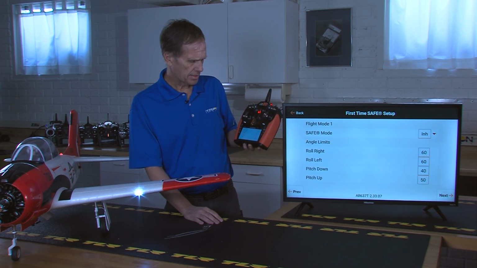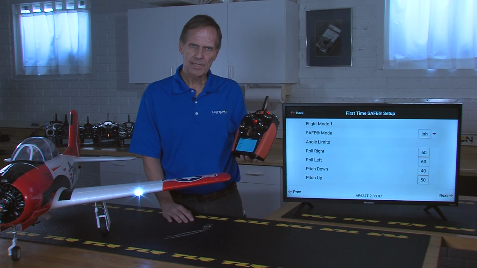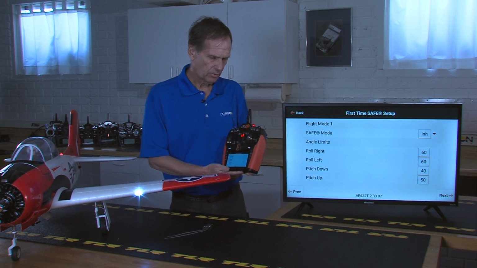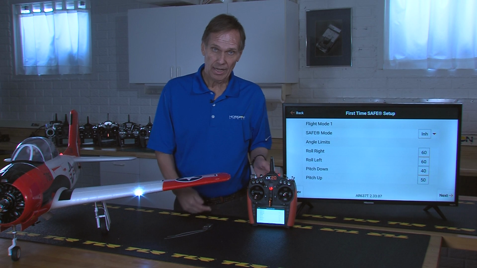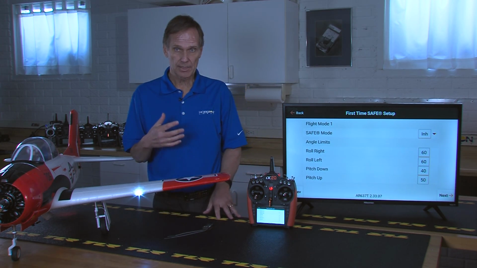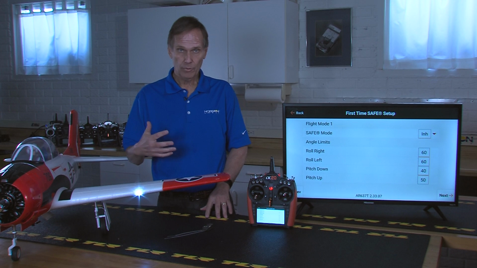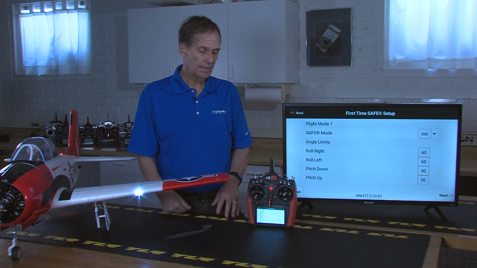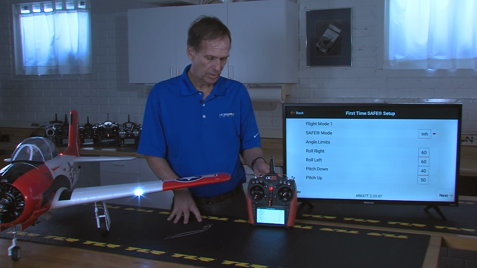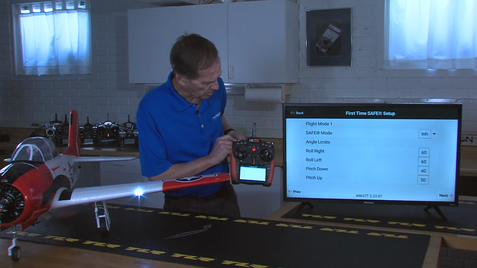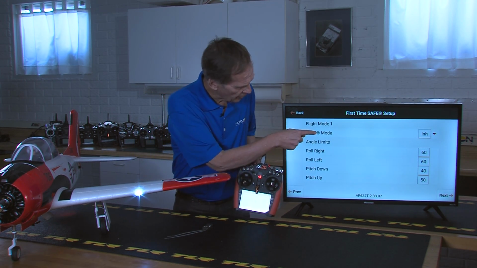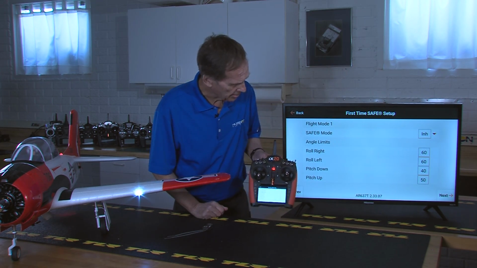Here's where we're going to select the various SAFE modes and also the angle limits. One thing that we mentioned previously with AS3X is that we highly recommend that one of the flight modes be set up so that basically all the gyro functions are turned off. That includes AS3X and also all the SAFE modes. We've already done that with the AS3X modes. We decided that flight mode 1, which is the rear position, was going to be off, and we're going to do the same thing here. So SAFE mode in flight mode 1 is inhibit.